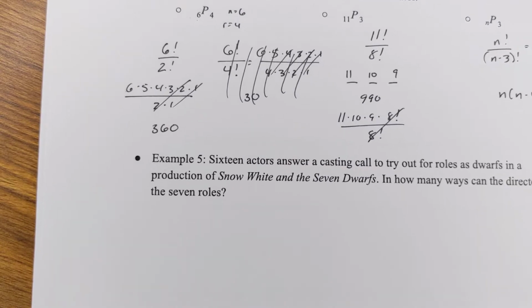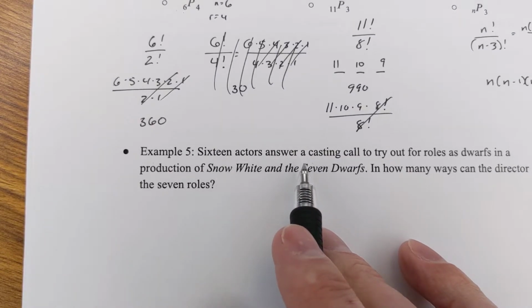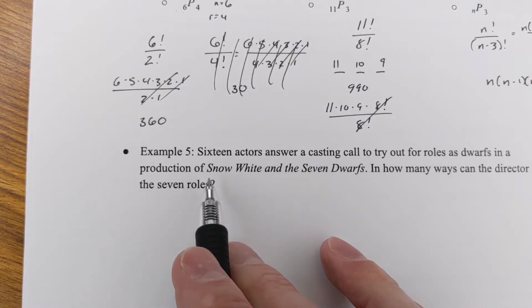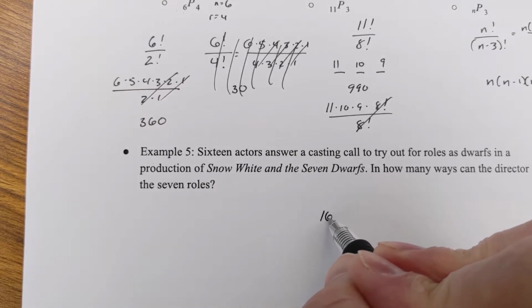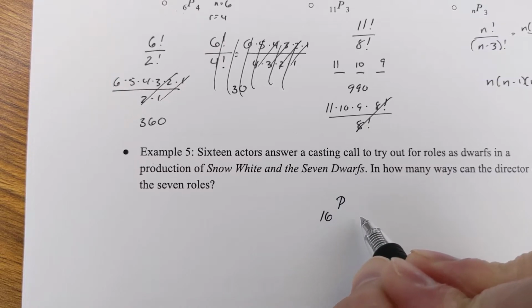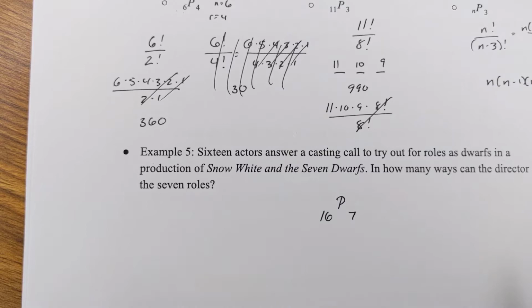Okay, example 5. 16 actors answer a casting call to try out for roles as dwarfs in a production of Snow White and the Seven Dwarfs. How many different ways can the director cast them? So I have 16, and I need to choose 7. So it'll look like this. So this would be 16 factorial over 9 factorial.